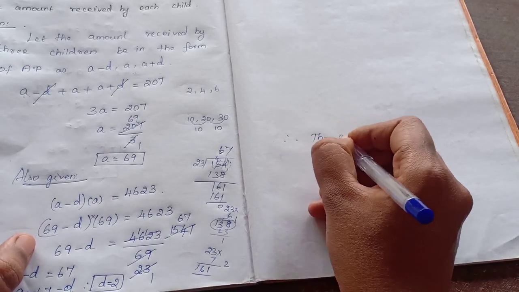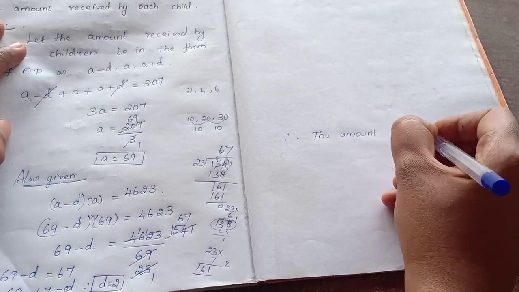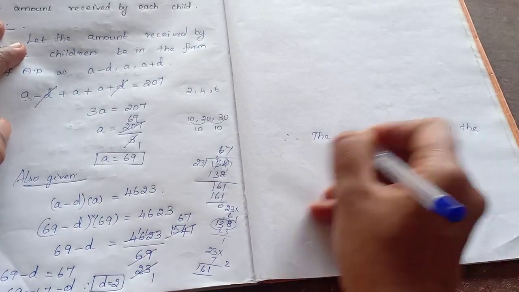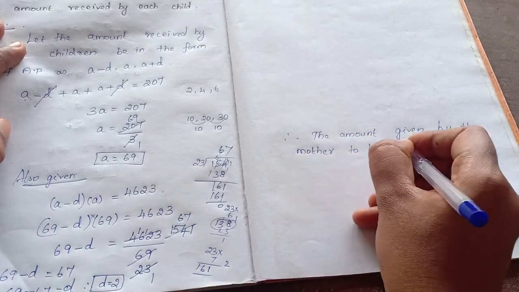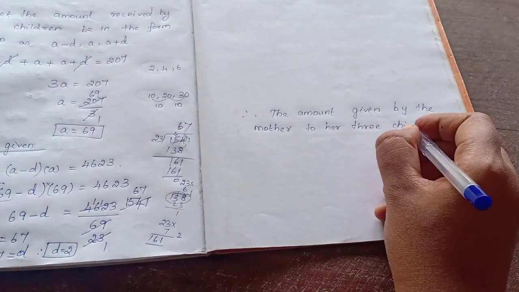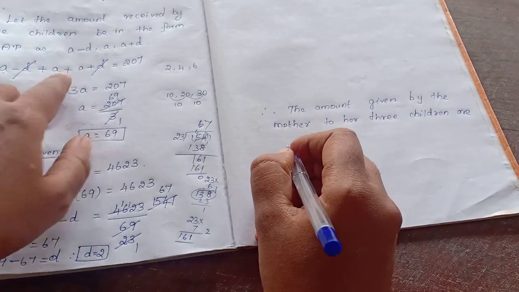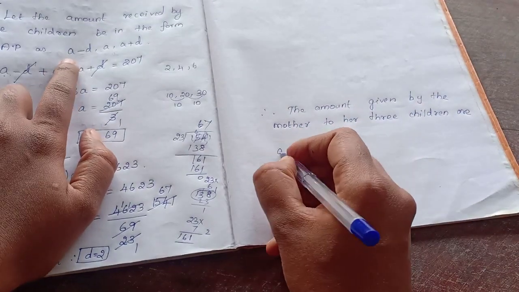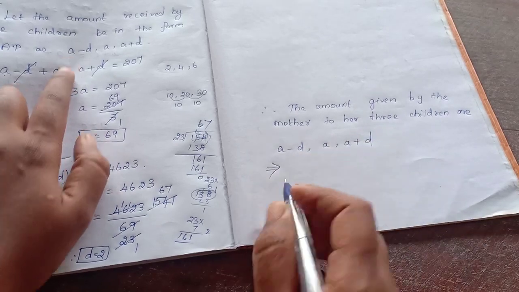Therefore, the amount given by the mother to her 3 children. 3 children. Is it clear? 3 children are here. These are the amounts. What are they? A minus D, A, A plus D. So substitute the value.